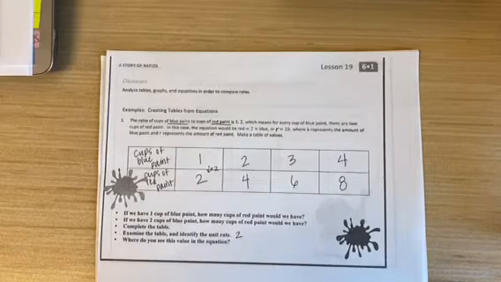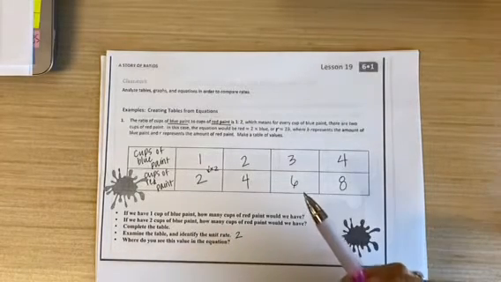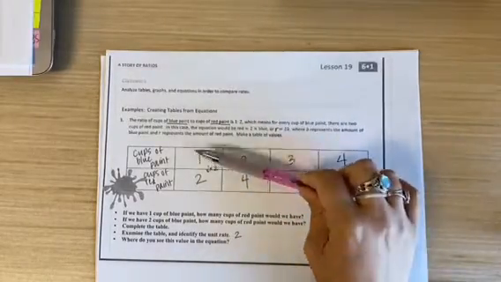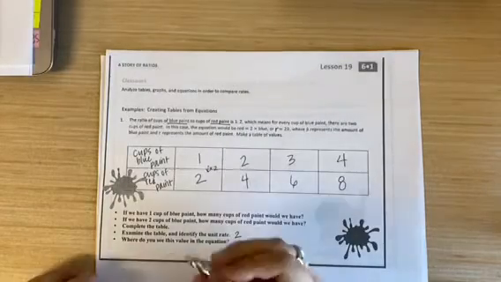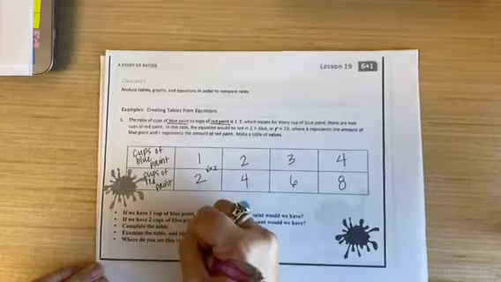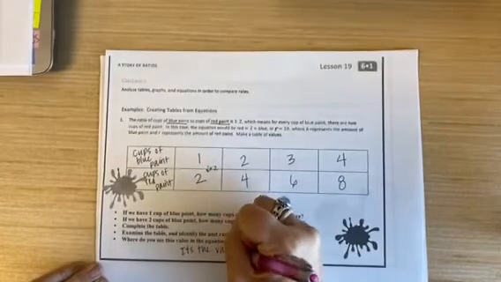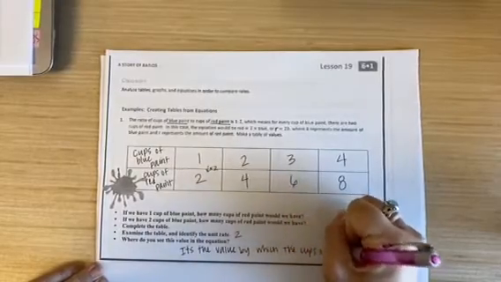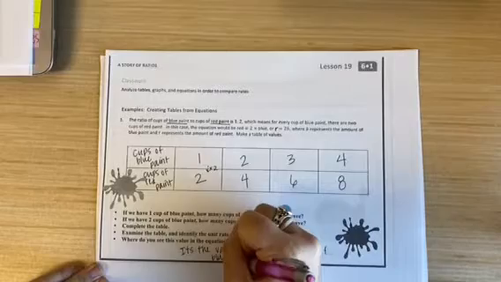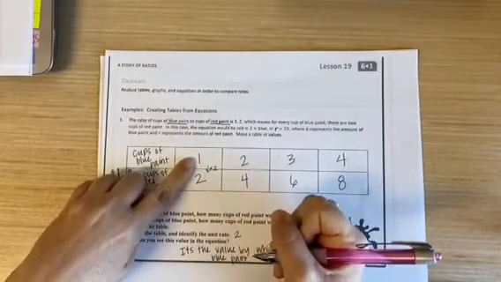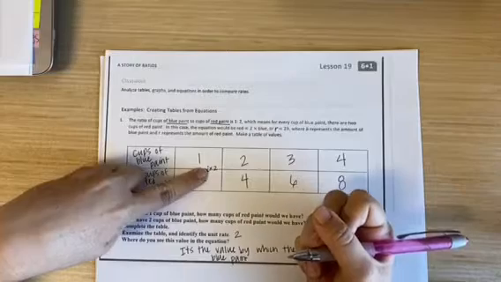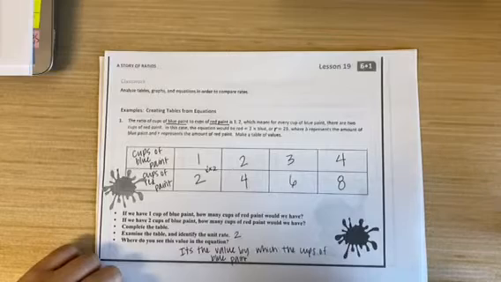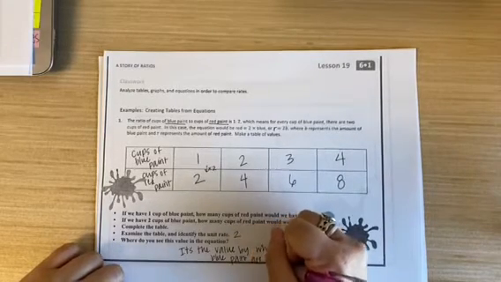Where do you see this value in the equation? Well, I see this because it's the value by which we are multiplying the cups of blue paint in order to get the cups of red paint. So I could write that. It's the value by which the cups of blue paint, like when we have 1 cup of blue paint, we're multiplying it by 2 to get the cups of red paint, or the amount of red paint. So by which the cups of blue paint are being multiplied.